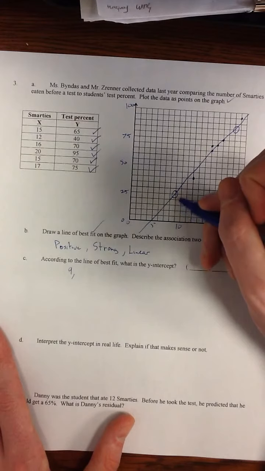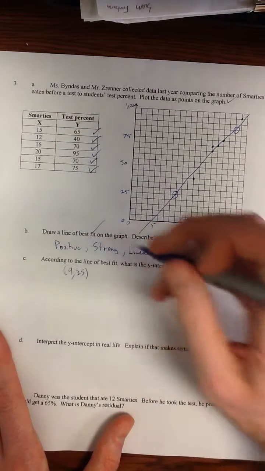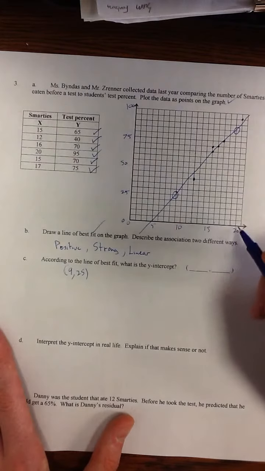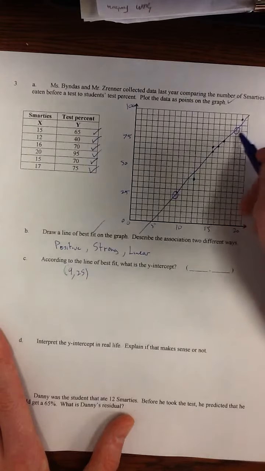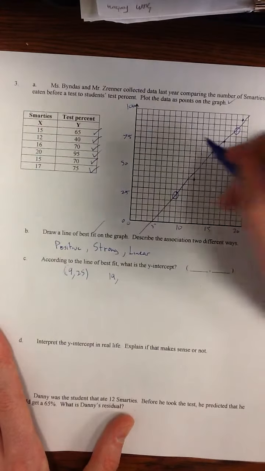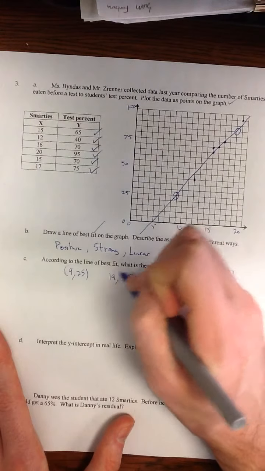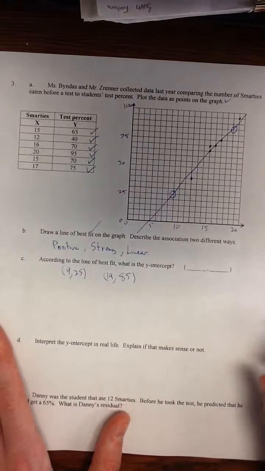5, 10, 15, 20, 25. Okay. And my second point is at 19. That's good. That's a good number. And then 75, 80, 85. Alright, so I've got my 2 points.